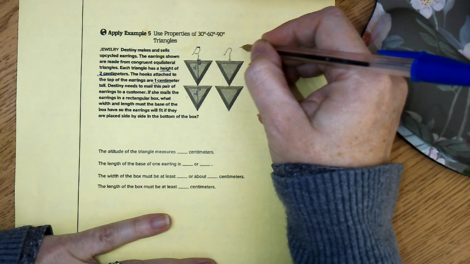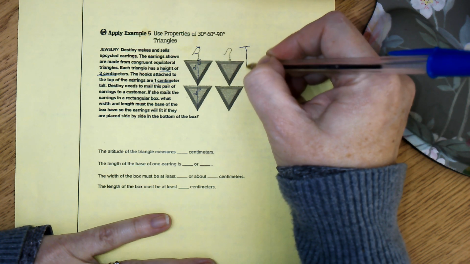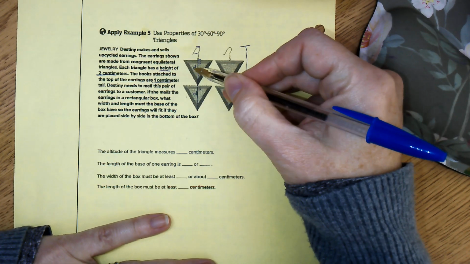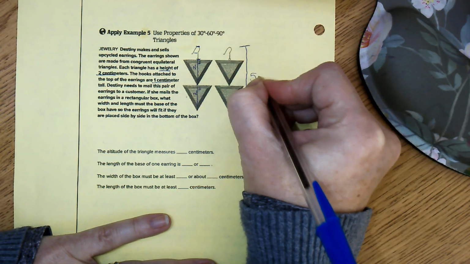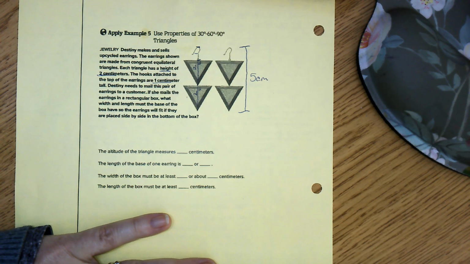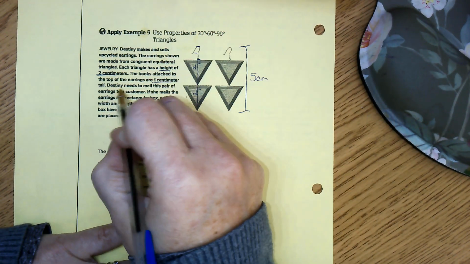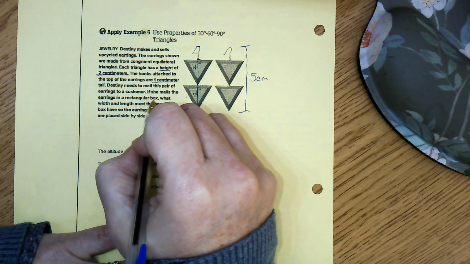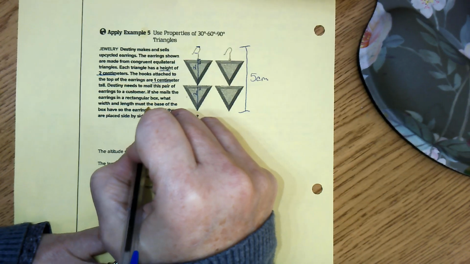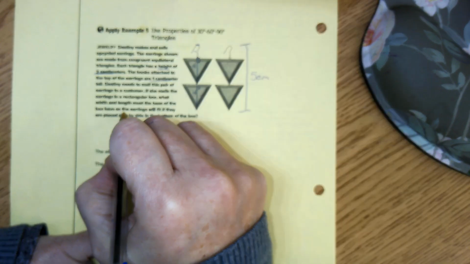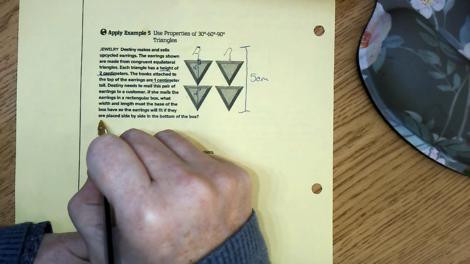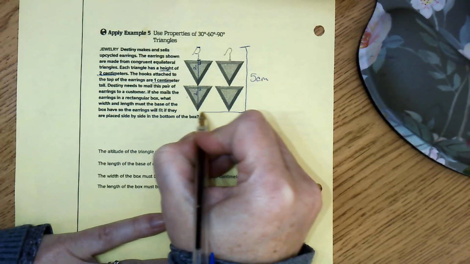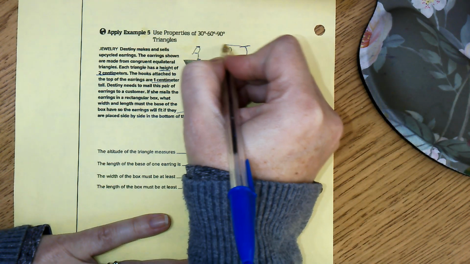All right, so here's my question. How far from the top of the hook to the bottom of the earrings? Well, 2 plus 2 plus 1 is 5 centimeters. Destiny needs to mail this pair of earrings to a customer. If she mails the earrings in a rectangular box, what width and length must the base of the box have so that the earrings will fit if they are placed side by side in the bottom of the box? Well, we know it's a 5 by something.